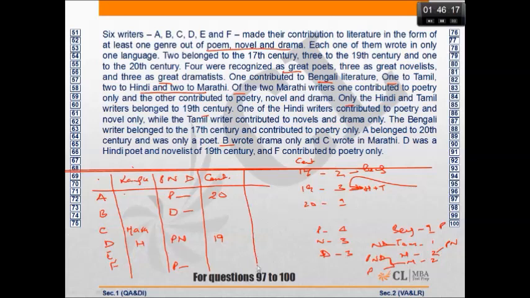Okay, so what do we have here? We have 1, 2, 3 poets taken care of, but we need to have 4 poets. Let me go through the earlier data also. The Marathi one is only a poet, one is poet, novelist, and dramatist.